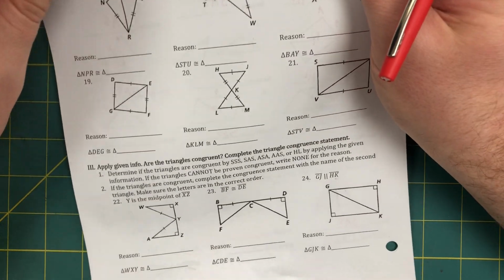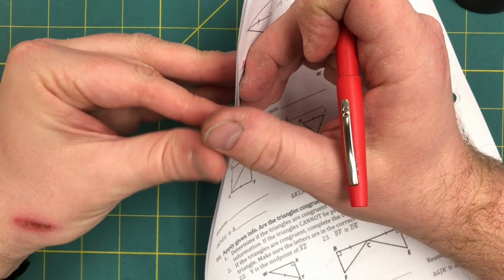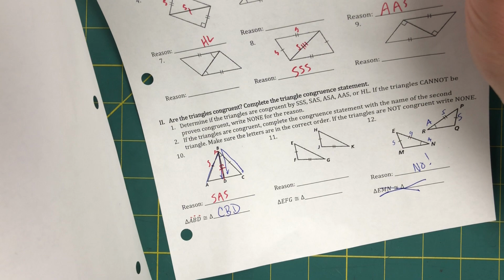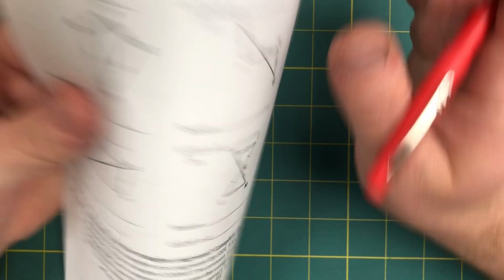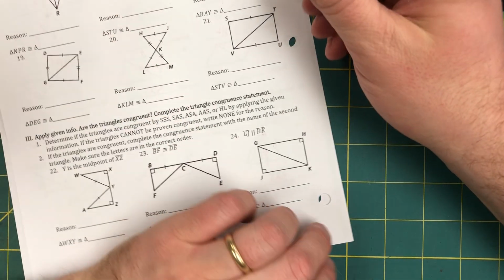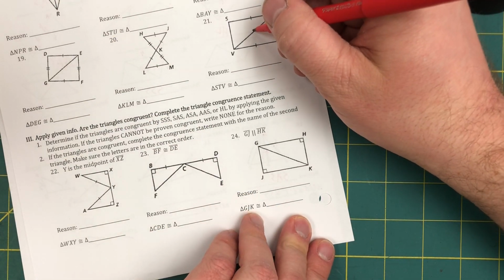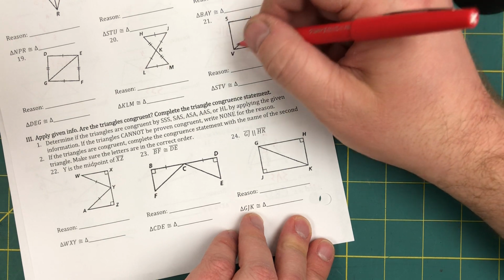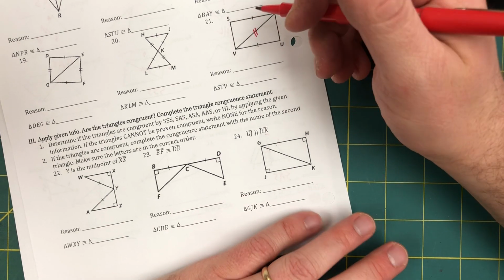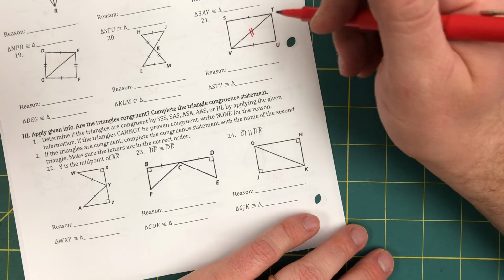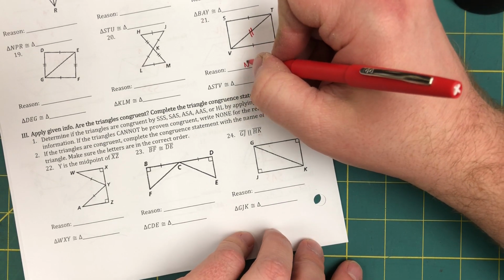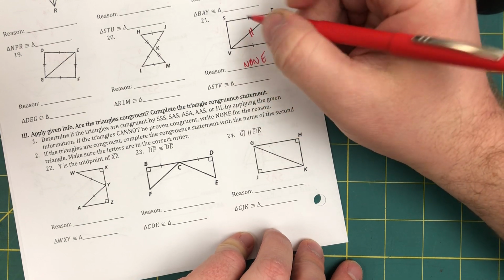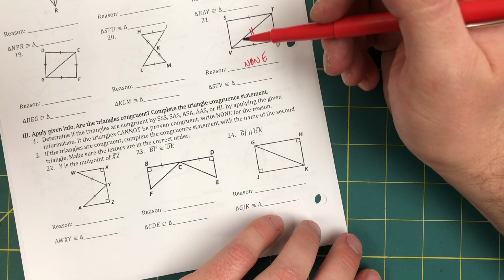So 21, I think, is the next one I want to talk about. Because, let me just make sure I'm reading the directions right. Yeah, okay. So on 21, they share a side, and these angles all look good, but it doesn't matter what they look like. It matters if they actually are, and we don't have enough information. So here's another none, or not enough info, or whatever you want to say.